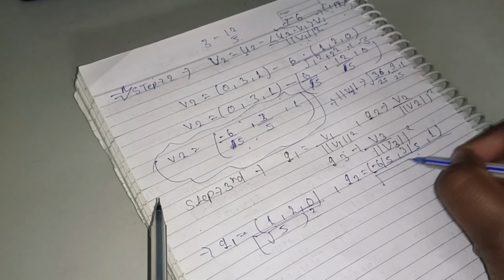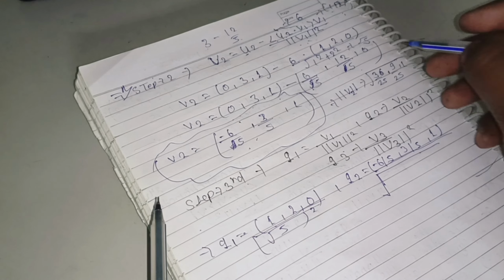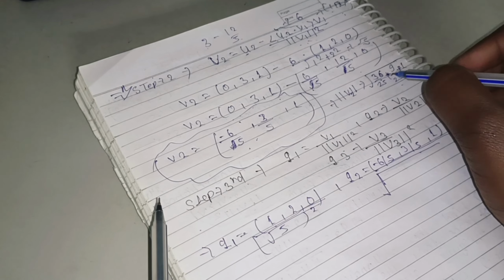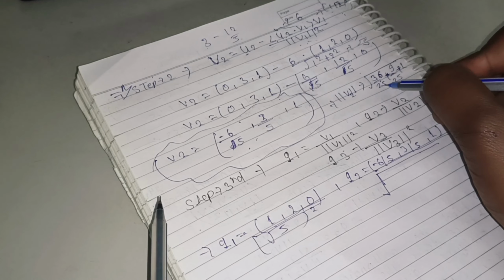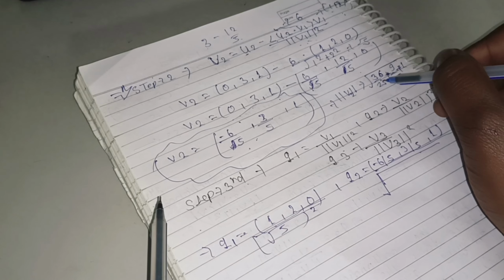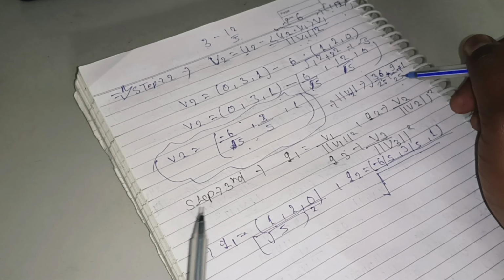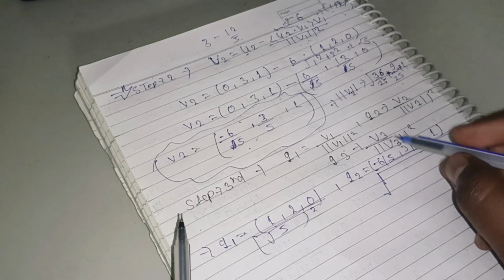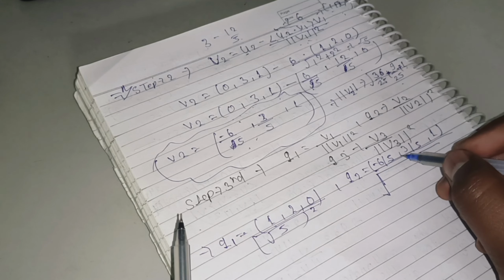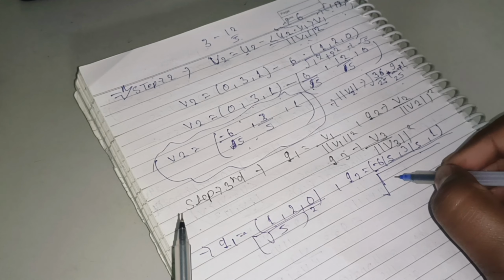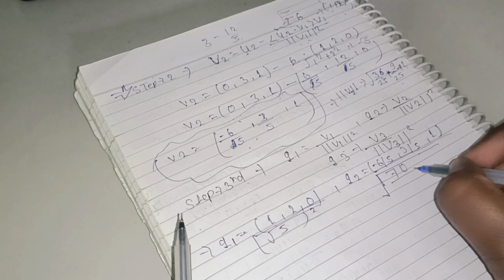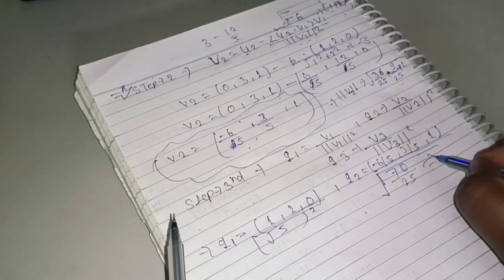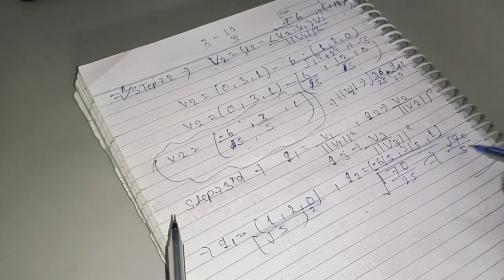So the square root of this. Sorry, there was a plus, so 36 plus 9 means 45, right? 45 plus 25 is 70, so the square root of 70 upon 25. So I can also write it as root of 70 upon 5, right?